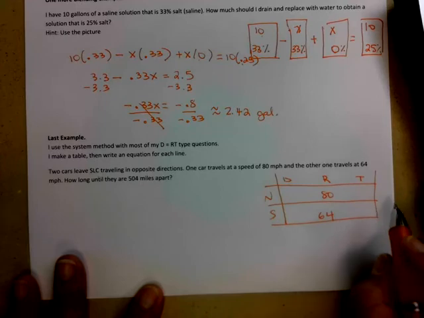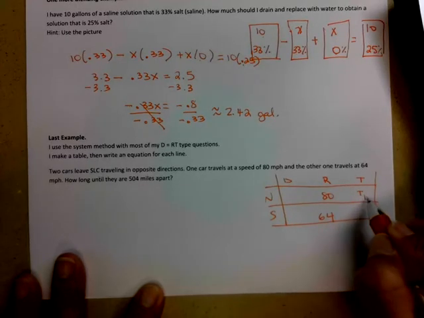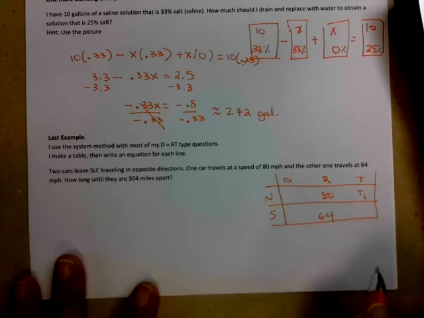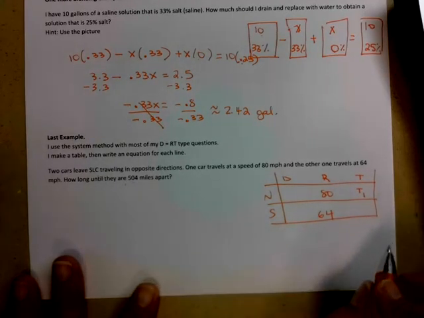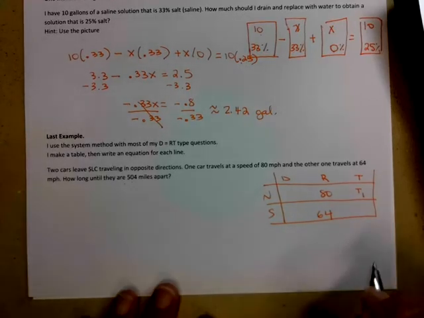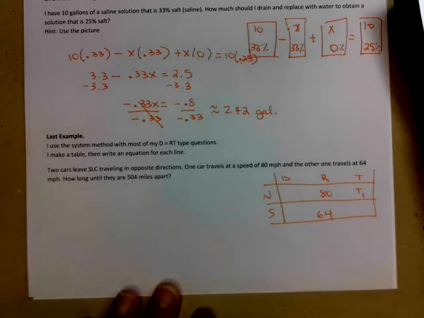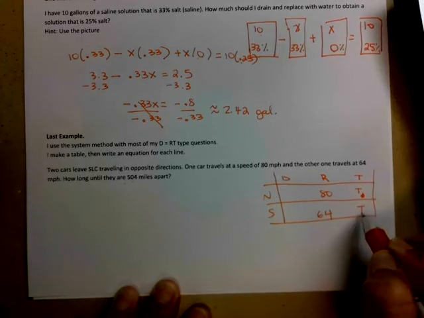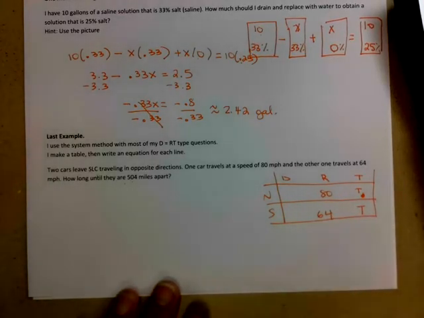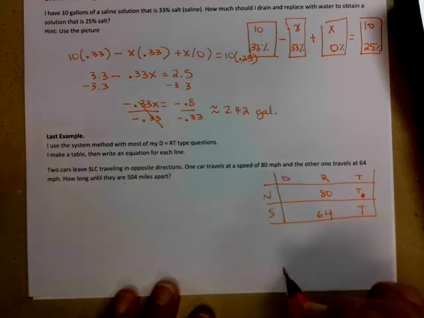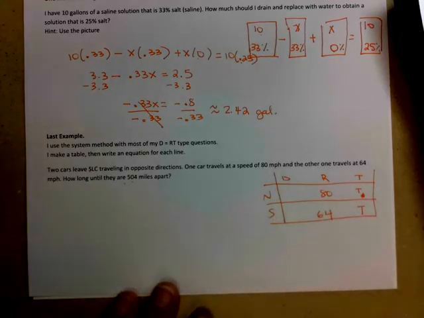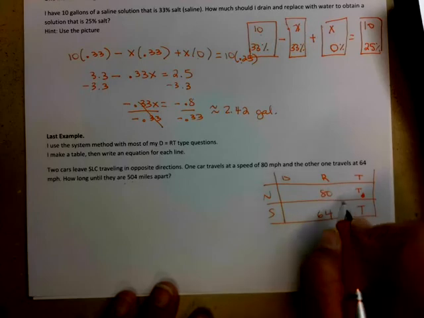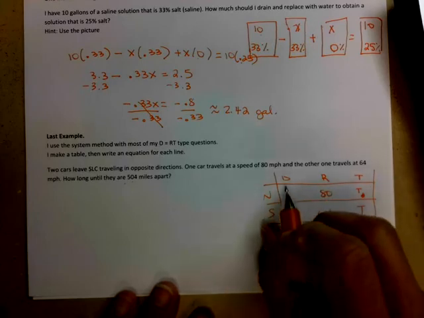How long until they are 504 miles apart? Well, they're going to travel at the same time, right? So these are both t's. Because they both travel for the same time. And then when they get to be 504 miles apart, we'll know what they are. And I guess this one's not really a distance equals rate times time one either. I know that distance equals rate times time.